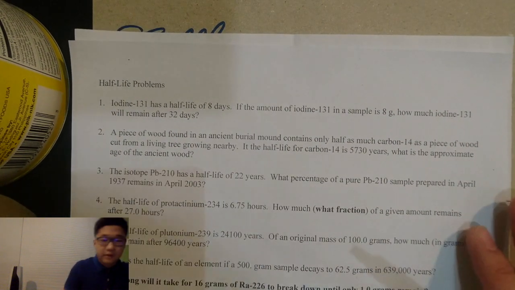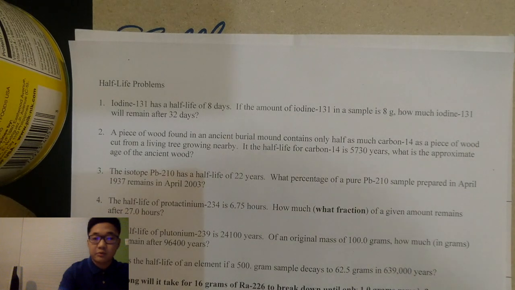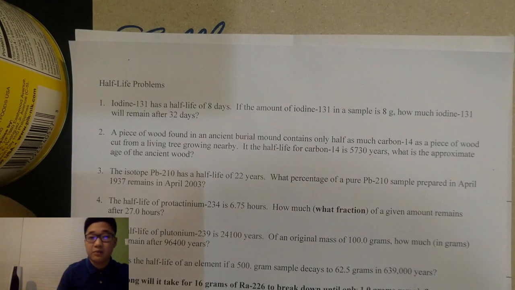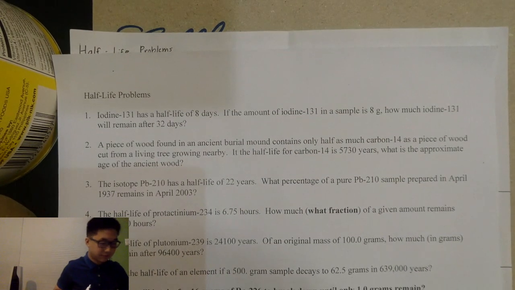Okay, this is our first problem. Iodine 131 has a half-life of 8 days. If the amount of iodine 131 in a sample is 8 grams, how much iodine 131 will remain after 32 days?